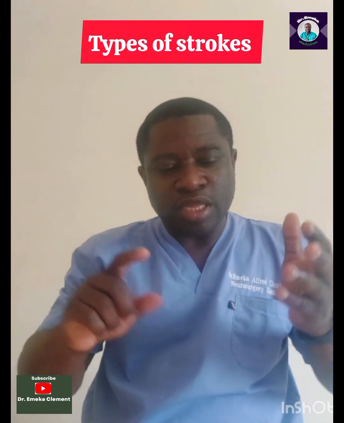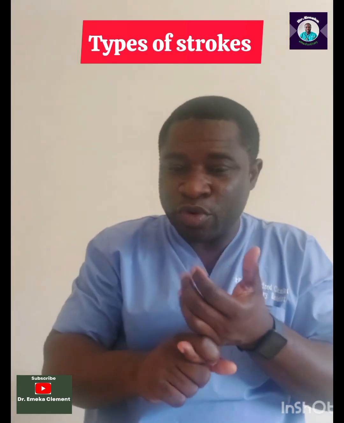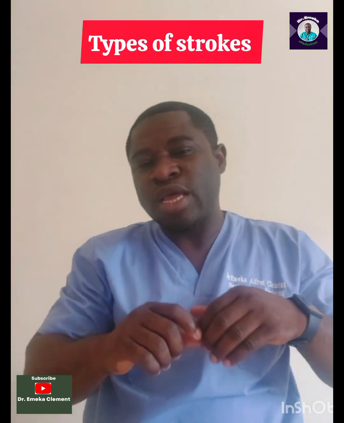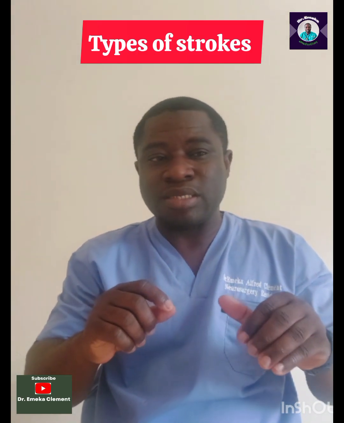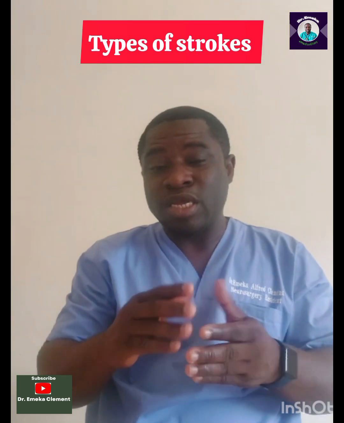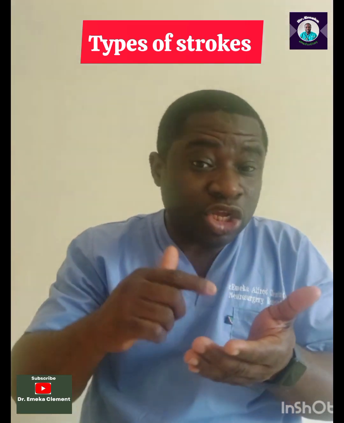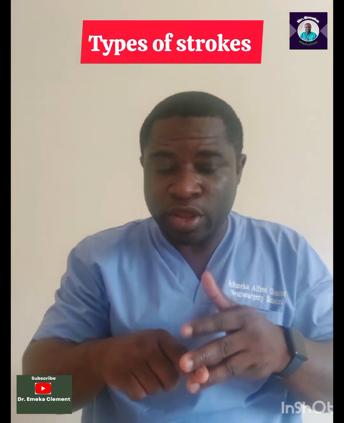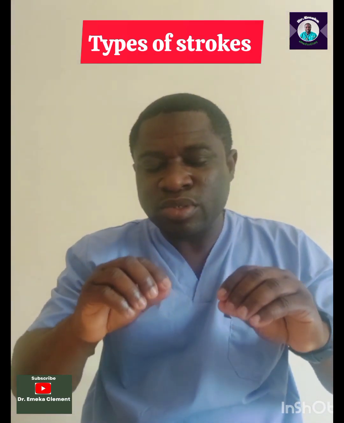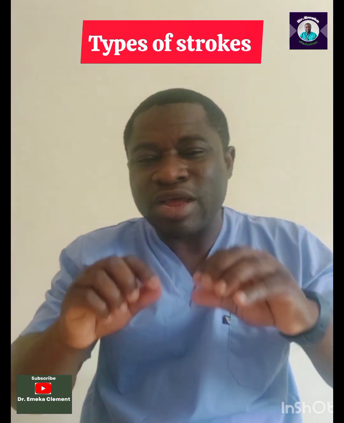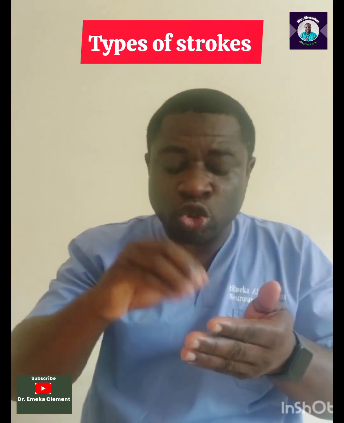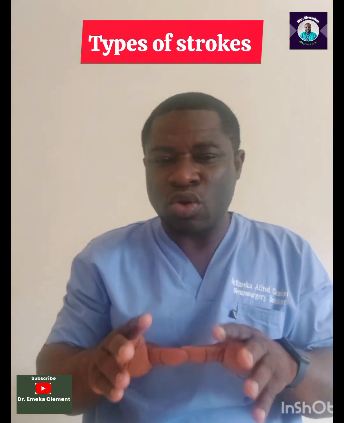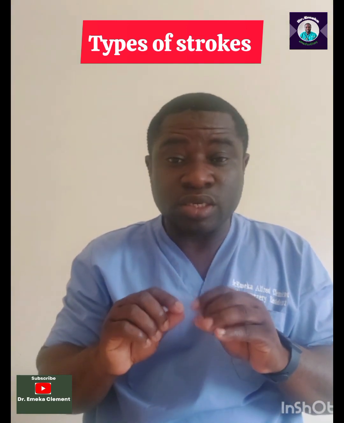But you see, the hypertensive hemorrhage, transformation hemorrhage, the brain tumors, and the amyloid angiopathy, these four are all intraparenchymal or intracerebral hemorrhages. Okay, but aneurysms are the etiology that is really present in the subarachnoid hemorrhage. Those are the two types of hemorrhagic stroke.